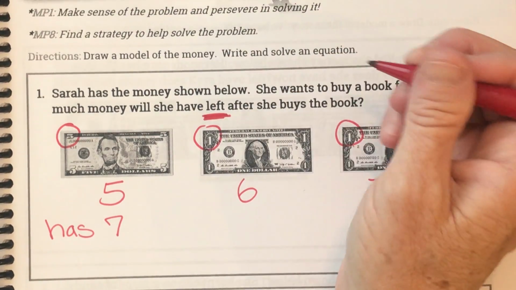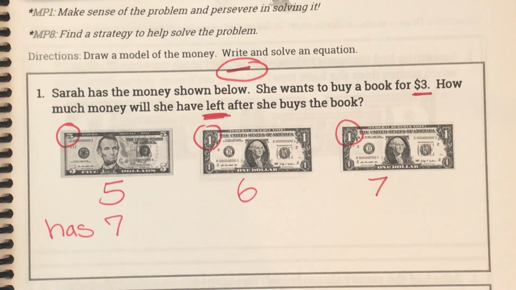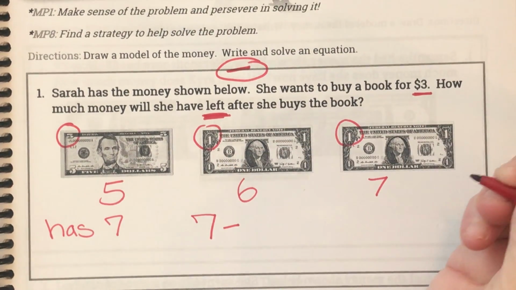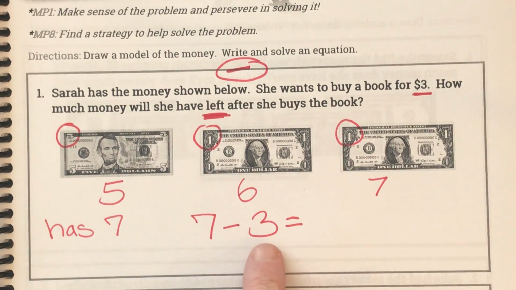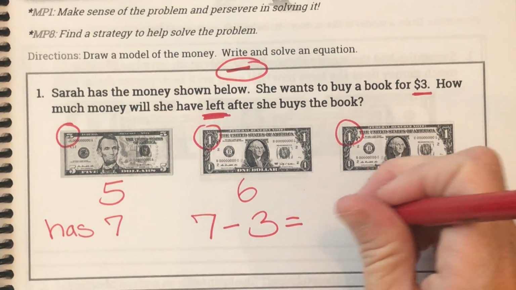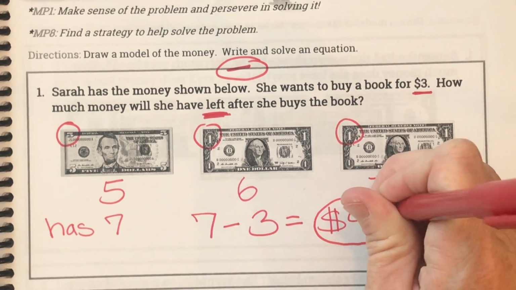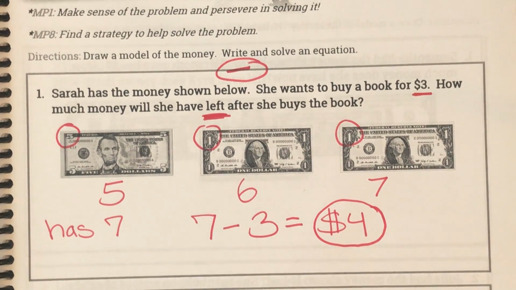Ooh, left is a key word, friends. Left means I'm going to do subtraction. So my equation is, she has $7 and she's going to buy a book for $3. So how much does she have left? Well, $7 subtract $3 is $4. She's going to have $4 left after she buys her book. Okay, let's look at another one.